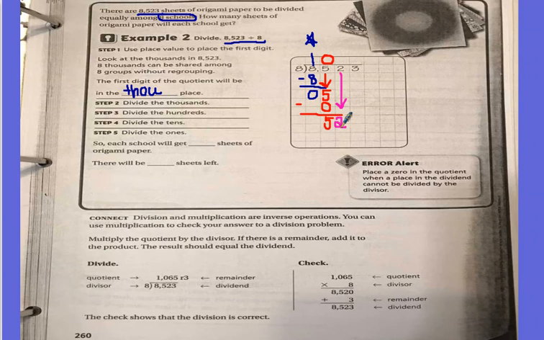Now I'm looking at 8 times what equals 52, or at least as close as I can. So let's just start with 8 times 5 because I know that's 40. 8 times 6 is 48. 8 times 9 is 72. So we'll have to go with 8 times 6 is 48. That's as close as we can get to 52. So I'm going to write 48 here.